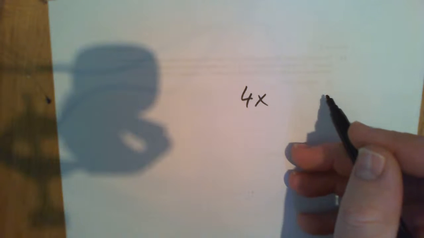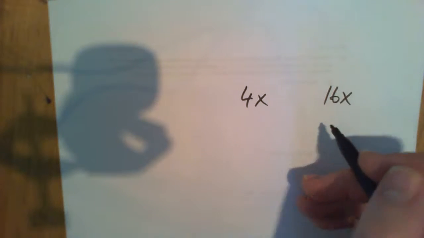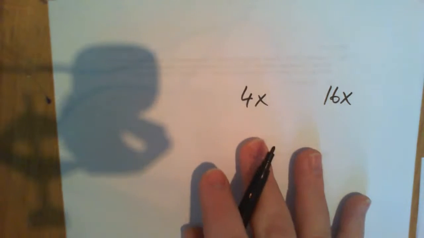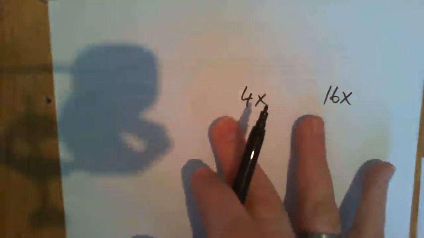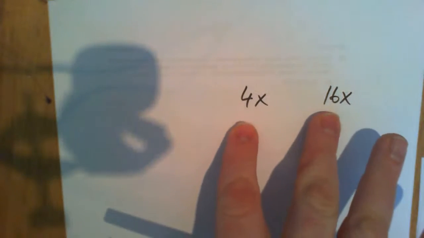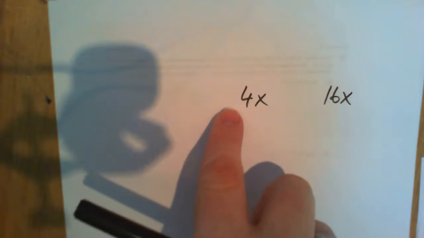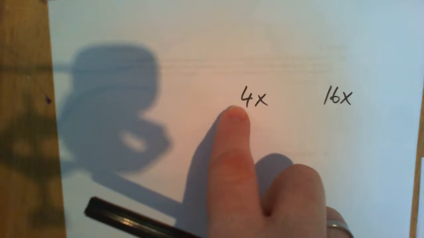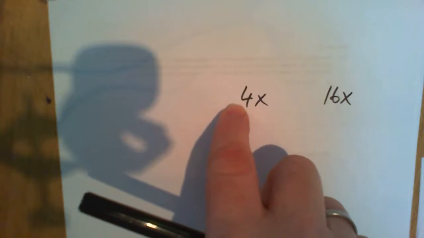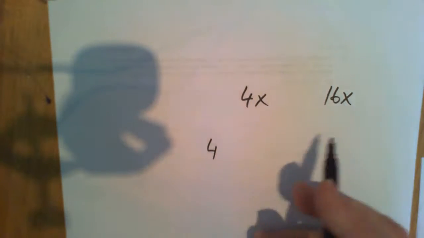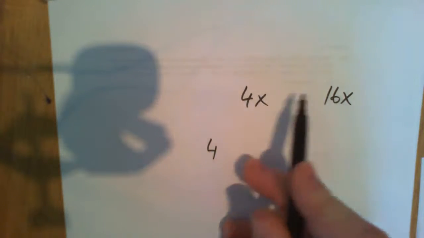So let's have a look at two very simple algebraic expressions. Let's say 4x and 16x. How would we go about finding the highest common factor of both of these expressions? Well, I'd start by looking at the numbers. I know 1 goes into both of them, so do 2 and 4, but 4 would be the highest because it doesn't go beyond the lowest number. So the highest common factor of 4 is 4 itself.